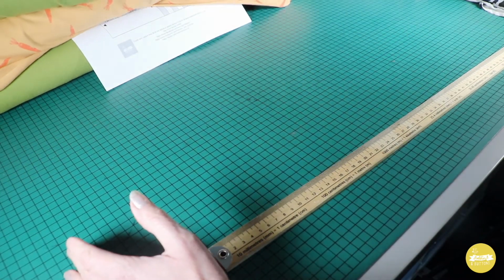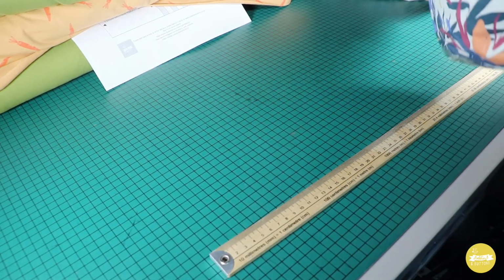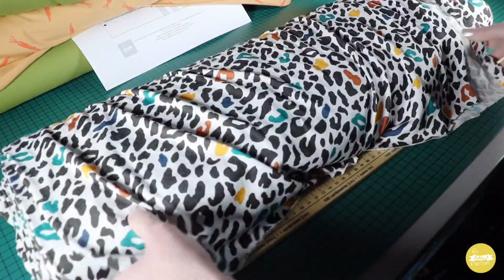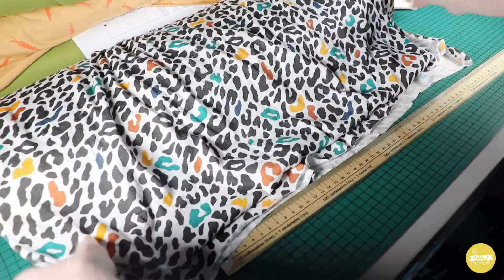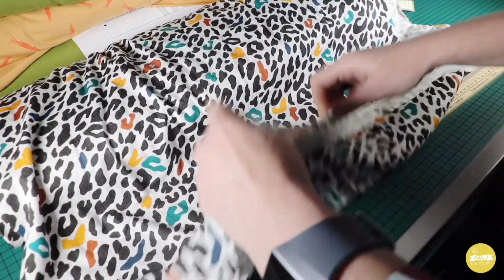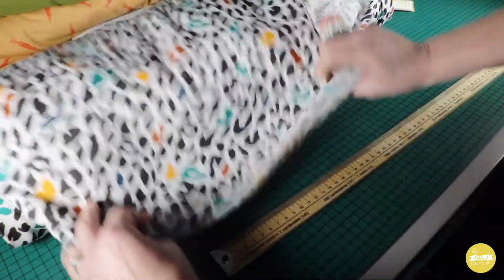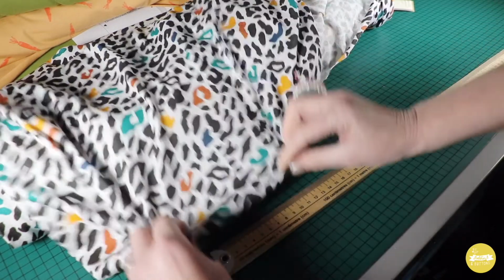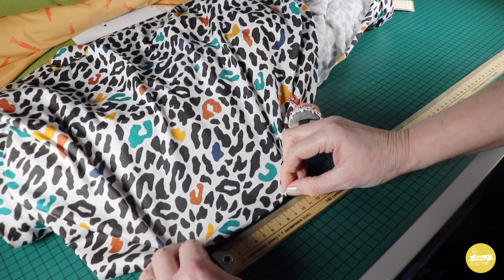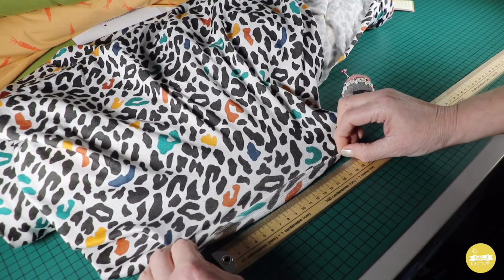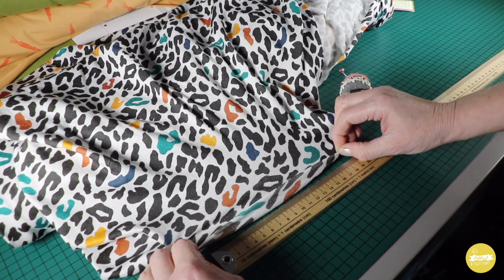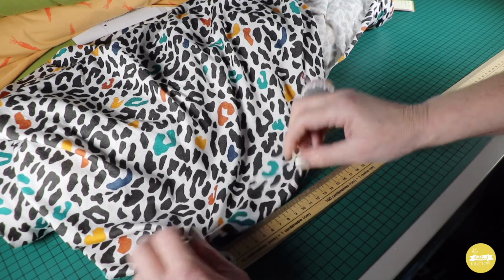I've just got one last fabric to show you here. This is viscose elastane, 96% viscose and 4% elastane. Let's check the stretch on that. We'll hold it at the 10, and you can see that's got a huge amount of stretch. That's going to 80% really.